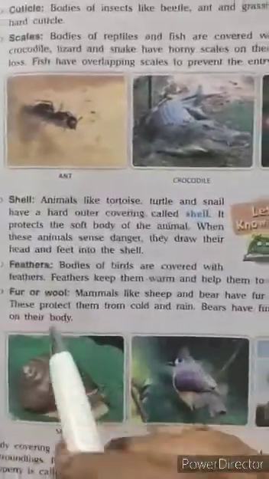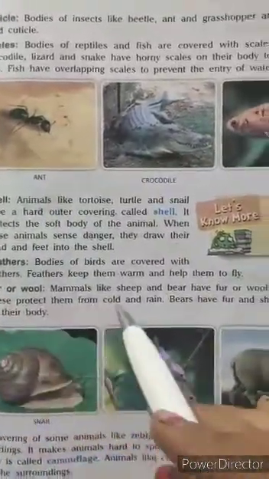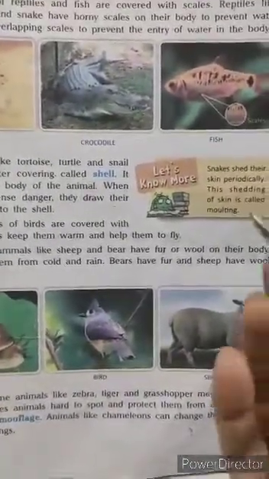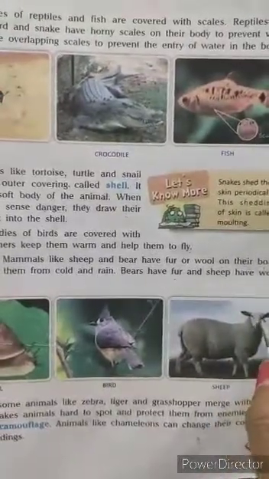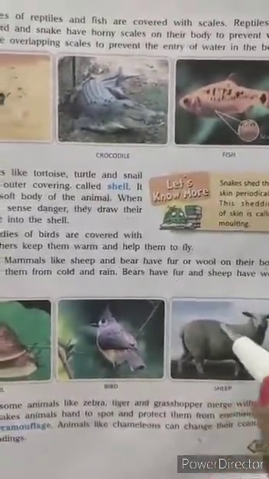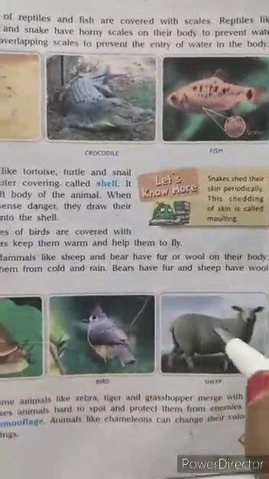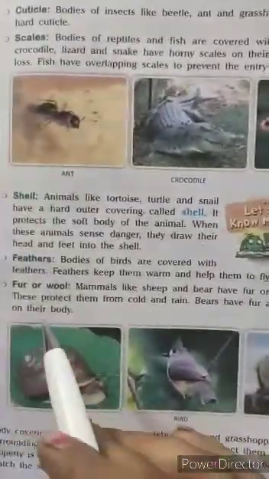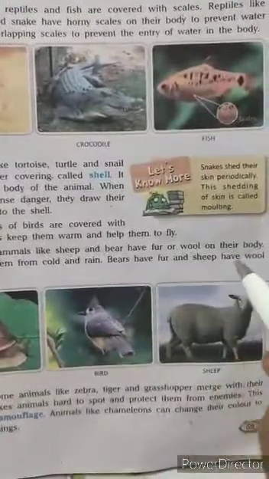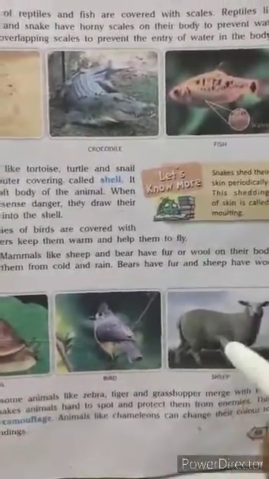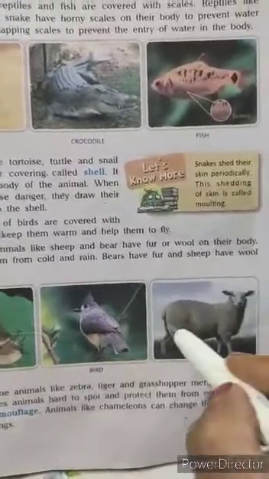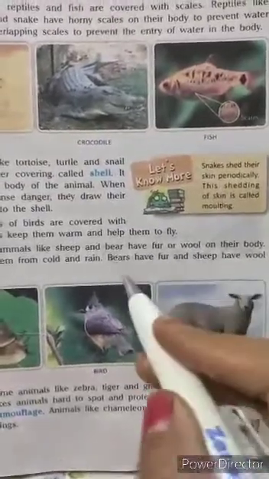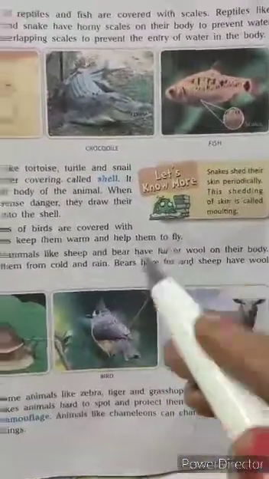Now these protect them from cold and rain. Yes, whenever there is rainy season or extreme cold, or general cold also, the body of the sheep or the bear is protected by them, because their body coverings keep them warm. Bears have fur and sheep have wool on their body. That's why woolen clothes are made by using the wool of the sheep, and bears have fur on their body which also keeps them warm. You have studied in the polar region also.